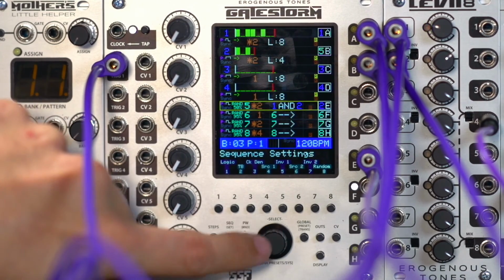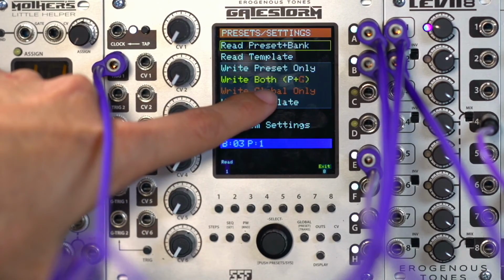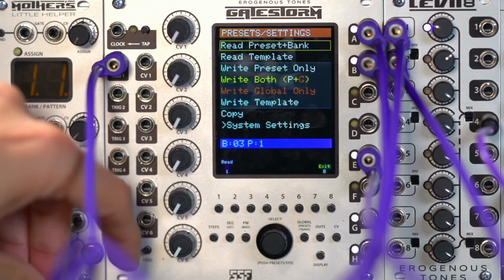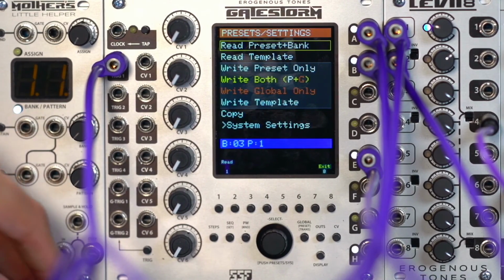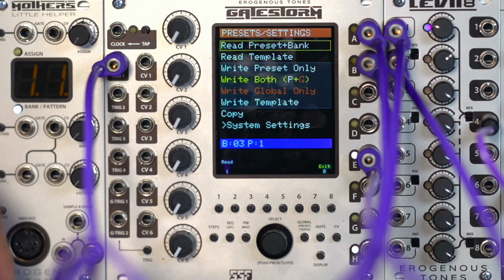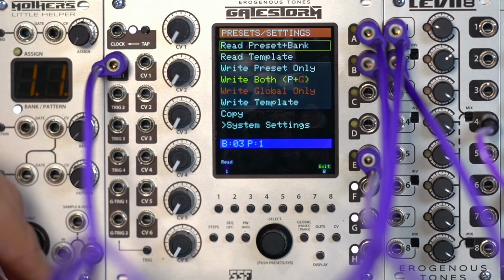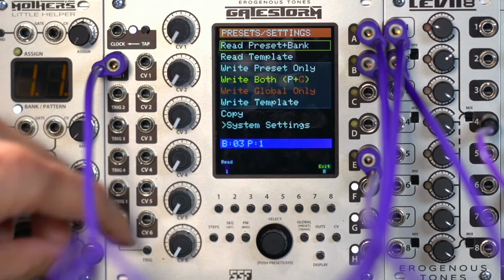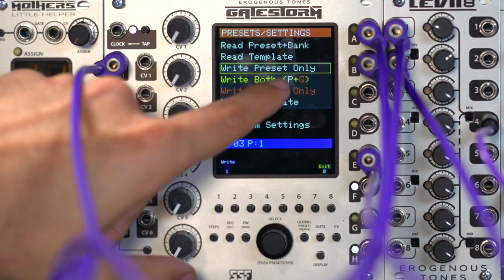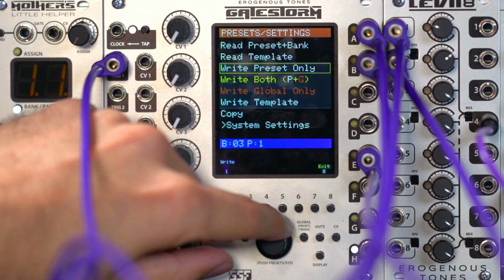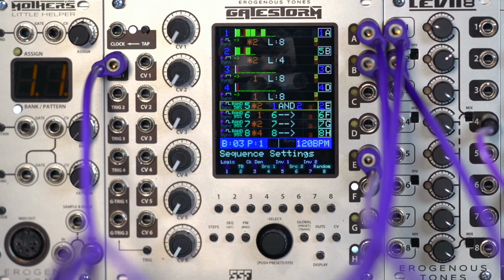So, one final thing in this video, you may have noticed that you can write preset only or write both presets and globals. We haven't talked about global settings yet, but global settings are bank-specific settings that affect all presets in the bank. This includes CV settings for preset switching and rotation of the outputs. This also includes some bank-specific trigger settings as well. We will go over the global bank settings in a future video. Since we haven't made any changes to the global settings, using either of these write methods would have been okay here.